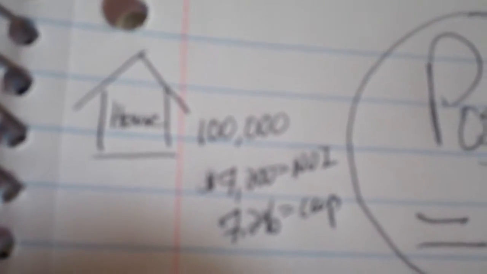So I'm going to show you two scenarios that will explain what I mean by this and hopefully make it a little bit simpler. Scenario one is we're going to buy the same house we've been playing around with from the very beginning in my videos. It's a house for $100,000. The net operating income on this house is $7,200. It's a little fuzzy there, I hope that picks up. And the cap rate is 7.2%. So just a simple single family house.